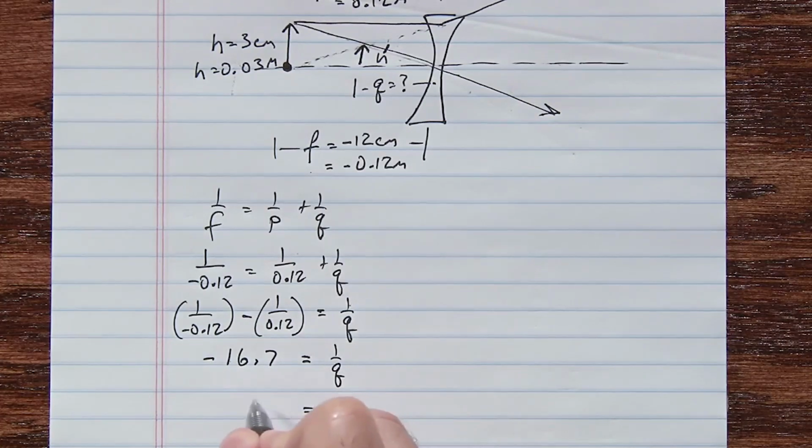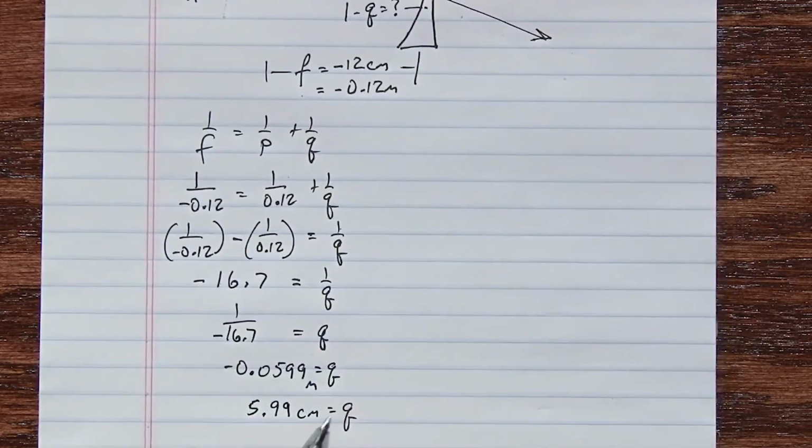So q is equal to 1 over negative 16.7. 1 divided by negative 16.7 is negative 0.0599, which is equal to q, and that's in meters. So 5.99 centimeters is equal to q. So that's exactly what we were expecting. I'm sorry, and I lost my negative sign there. So q is negative 5.99 centimeters.